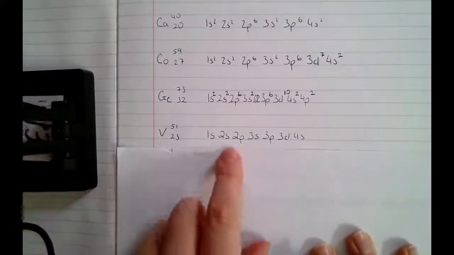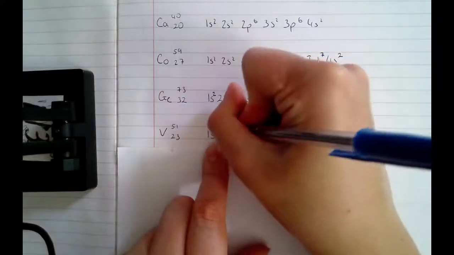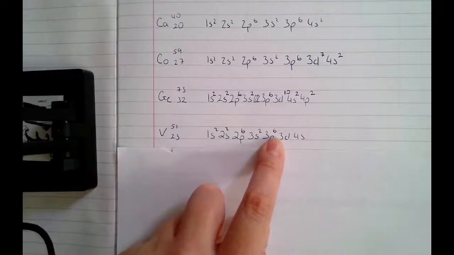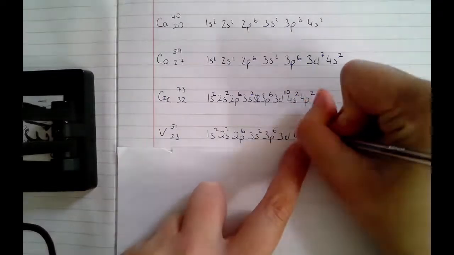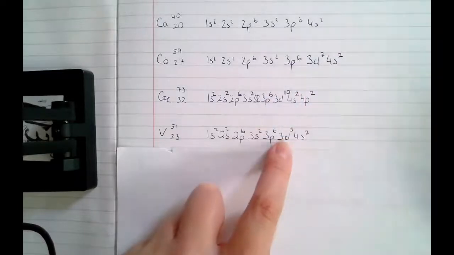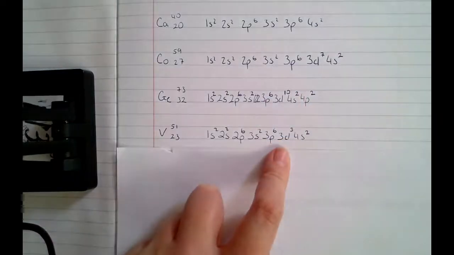Vanadium, all right. 2, 2, 6, 2, 6. I'll do all that nice and quick. That's 18 electrons. I've got another 5 to go. I know I put my 2 into my 4s before going back to 3d. That leaves me with 3 electrons to go into 3d.